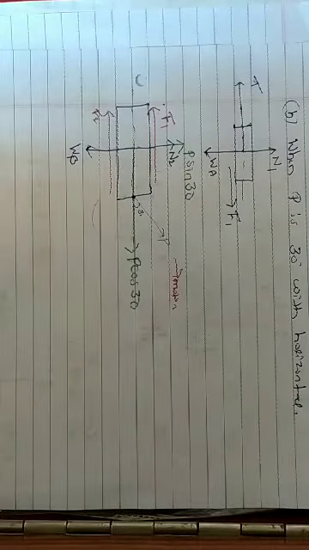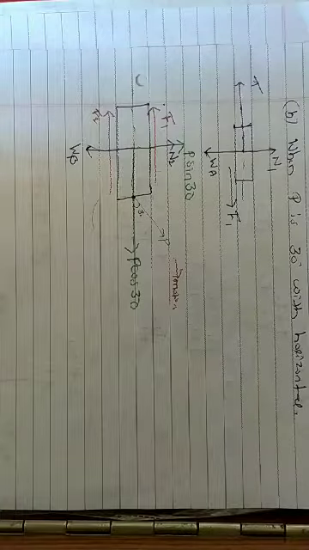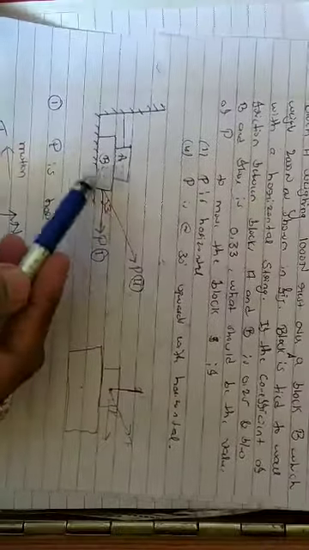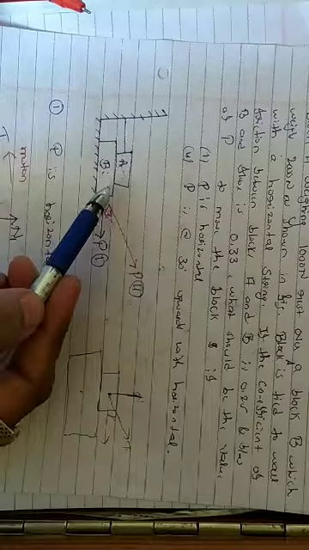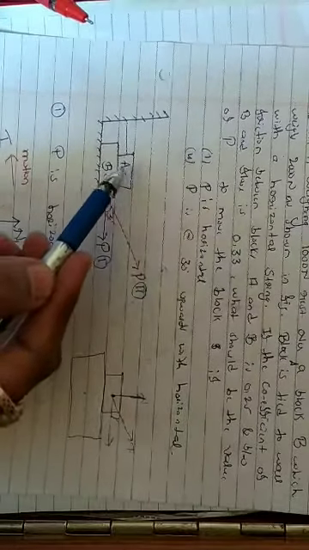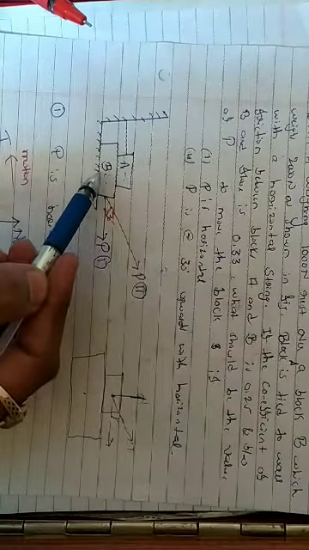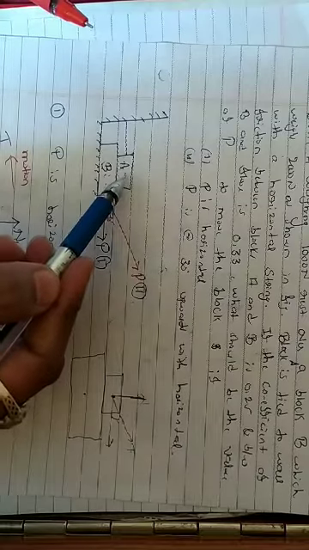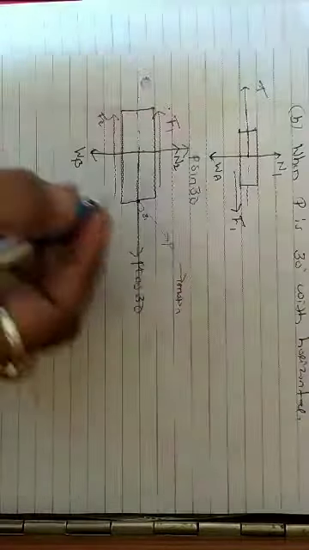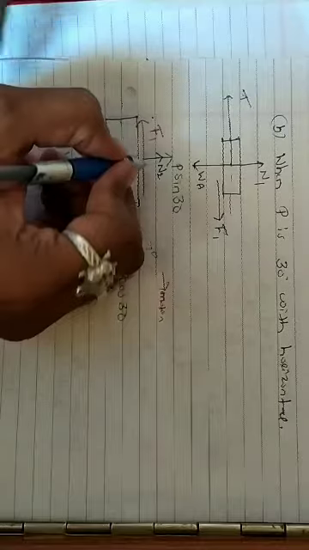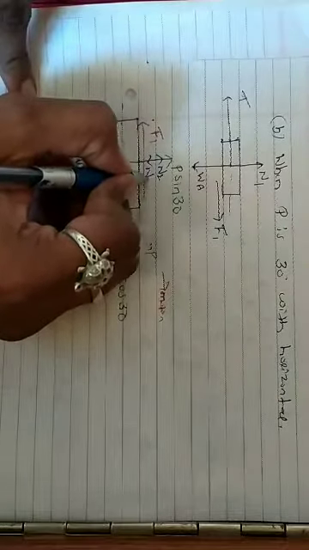As body A is resting on body B, the summation of vertical forces on body A is transferred to body B. That is the normal reaction of body A, N1, acting vertically downwards.